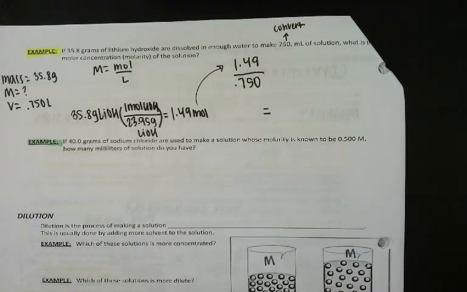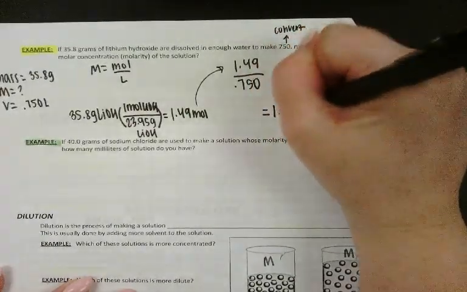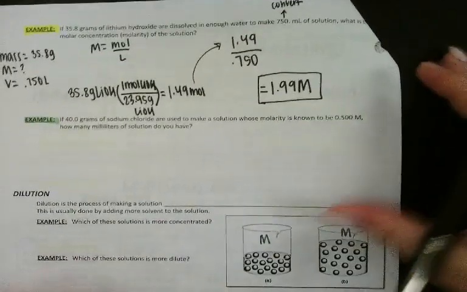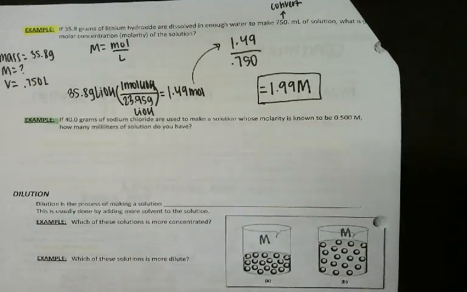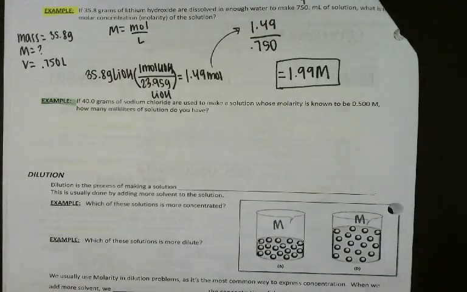And Gavin, let me know what you get. 1.99 M. And again, y'all, just an FYI, if you do not do a capital M, that is wrong. Okay? Questions about this one? Okay, I want you to do this next example on your own. Yes, Joey.